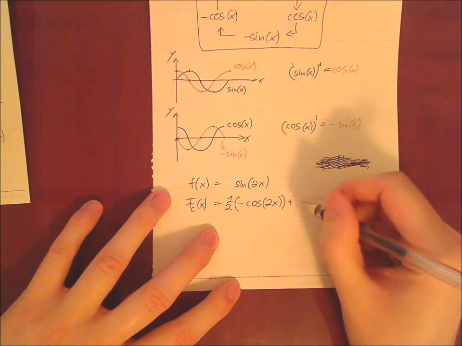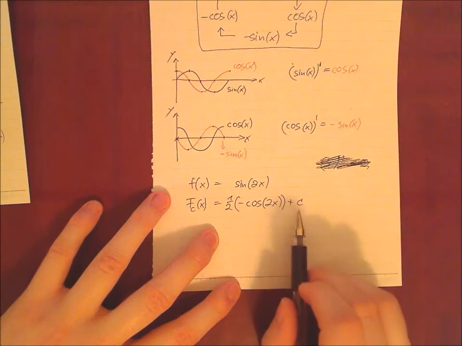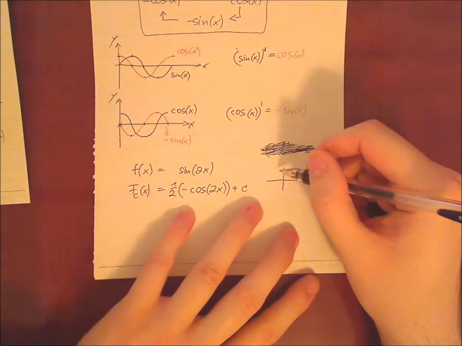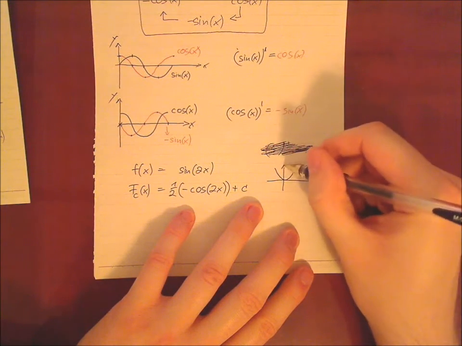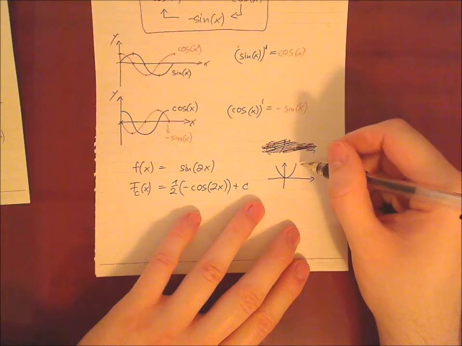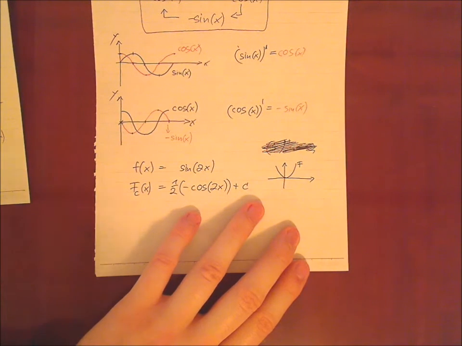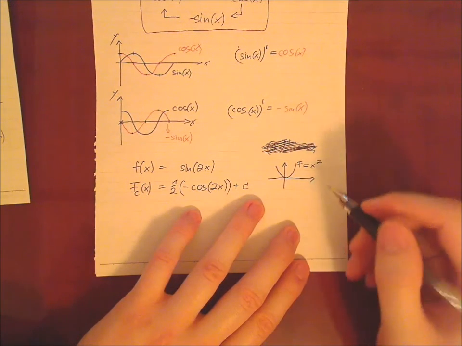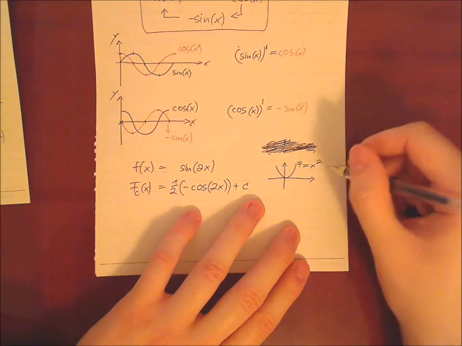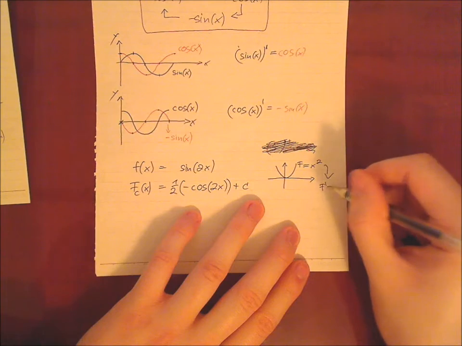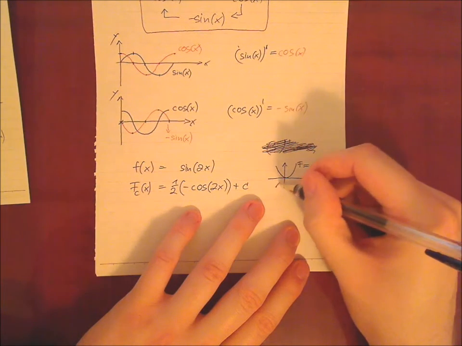And we should add this c, because, for example, let's say I have a parabola which looks like this. It's a function. We could call it something like capital letter F, and now we differentiate it. So this is like x to the power of 2, and we differentiate it, and what will come out? Of course, we will receive 2x, so some linear function.